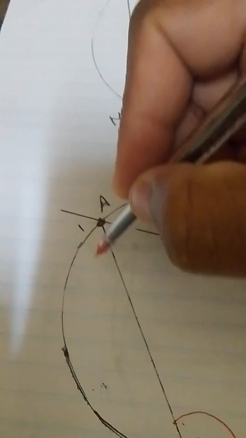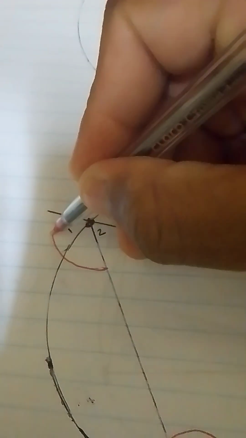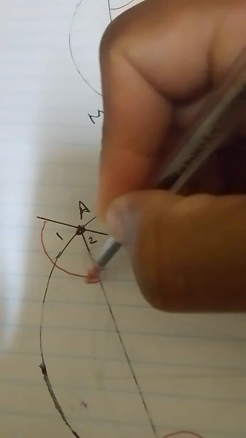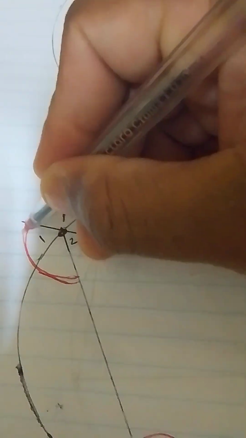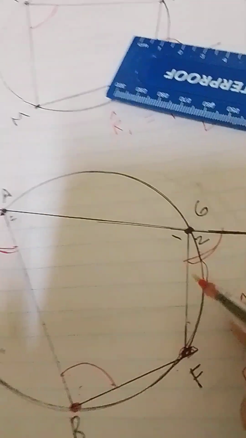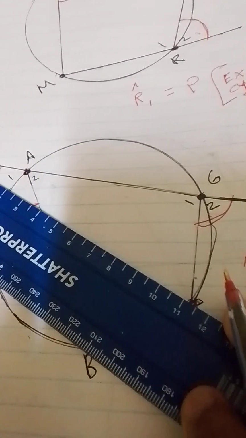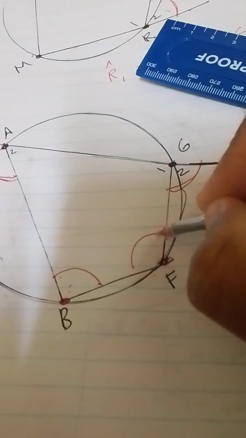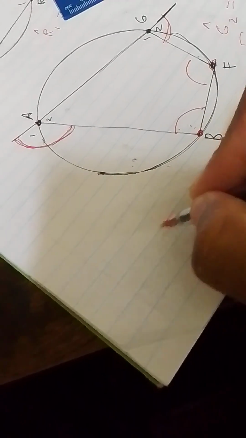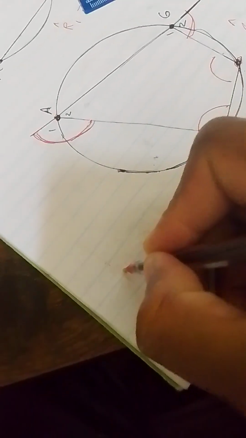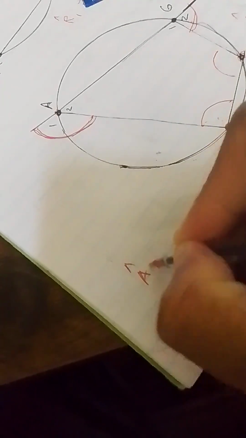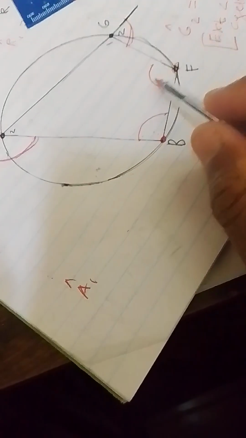So even here, if I like to, I can say angle A1 is equal to, we can place a ruler like this, is equal to angle F. So it's the same reason. Let me write it here, angle A1, which is this one, will be equal to that one.